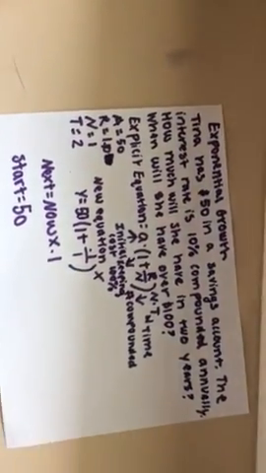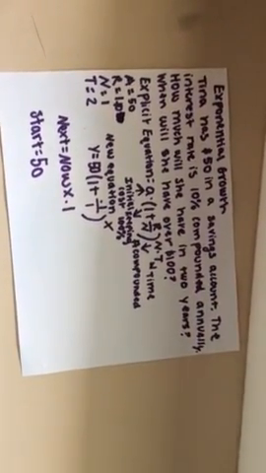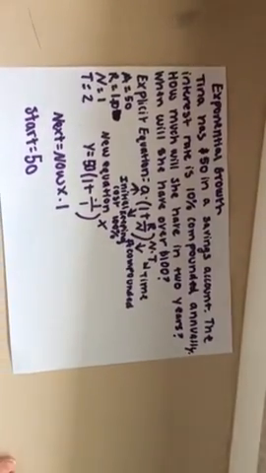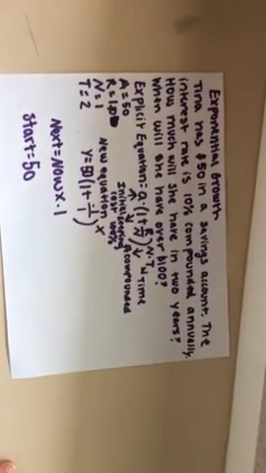This is our exponential growth equation. So Tina has $50 in a savings account. The interest rate is 10% compounded annually. How much will she have in 2 years, and when will she have over $100?